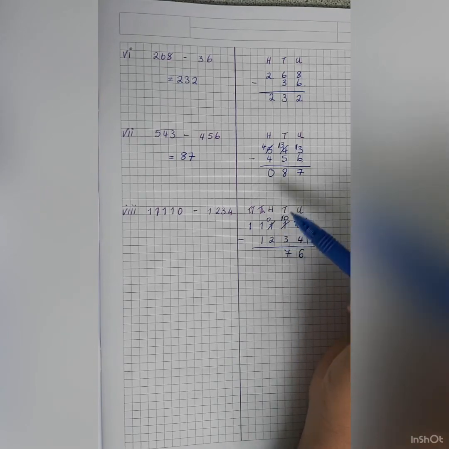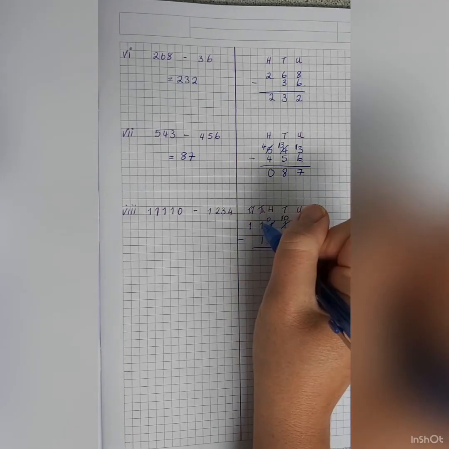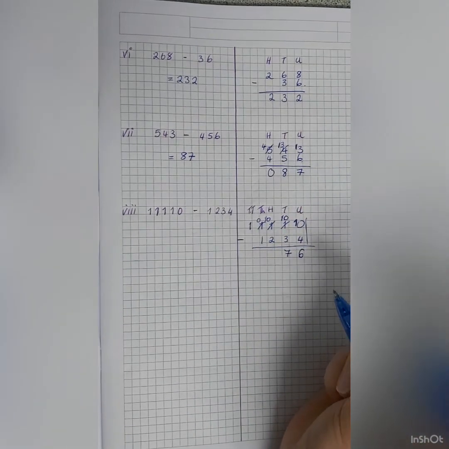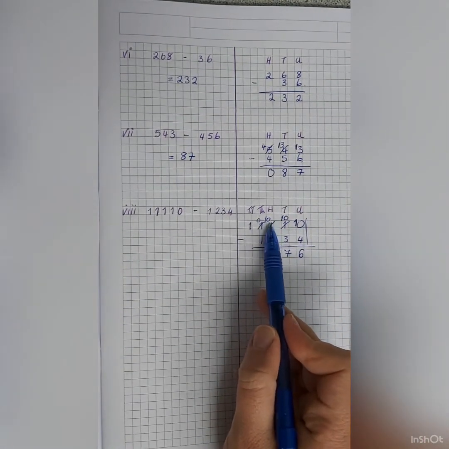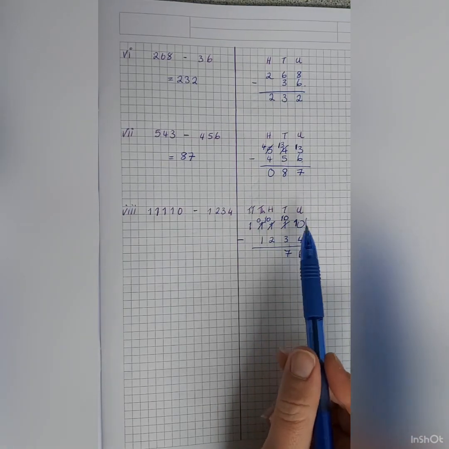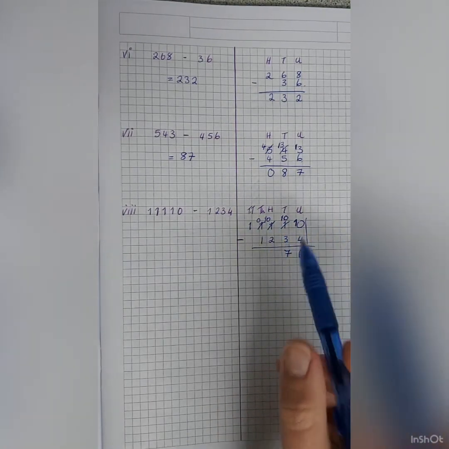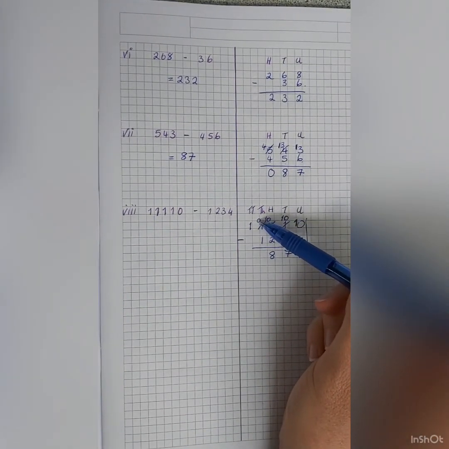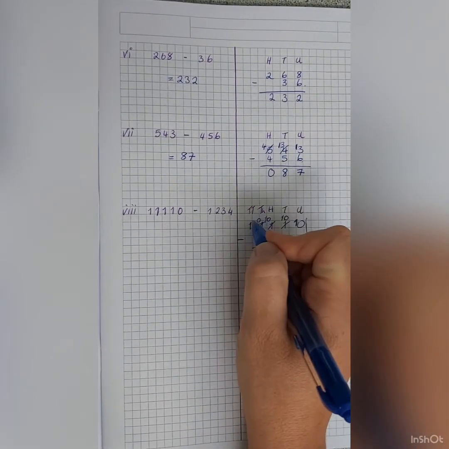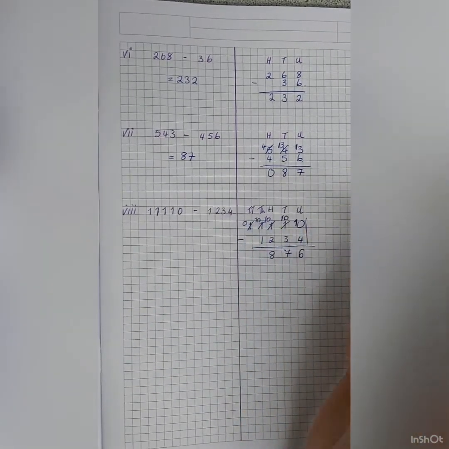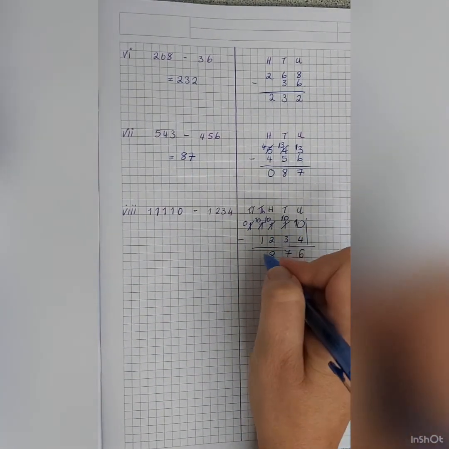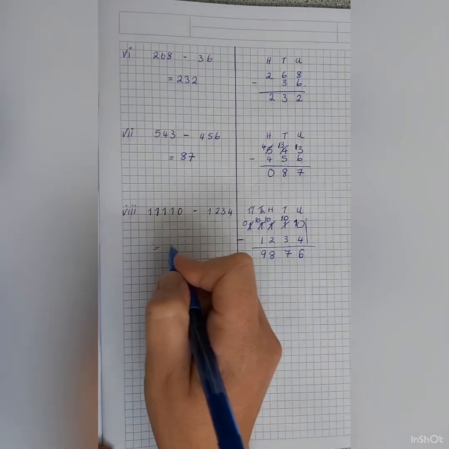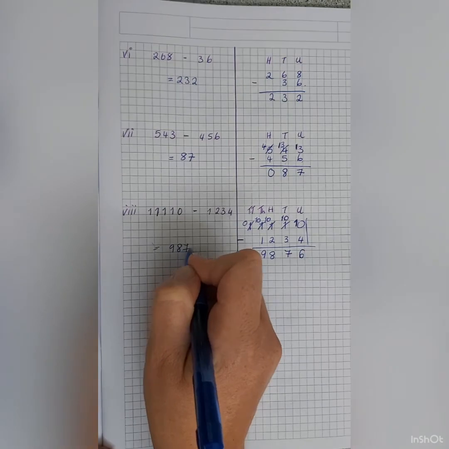Again, 0 minus 2. Right, we need to take from the next level. That becomes 0 and that becomes 10. So take 1 from here, makes 10 of these. This is our decimal system. And 10 minus 2 is 8. And finally, yes, again, same issue, 0 minus 1. We need to take from here and add 10 to here. 10 minus 1 is 9. So here we have our final answer, which is 9,876.